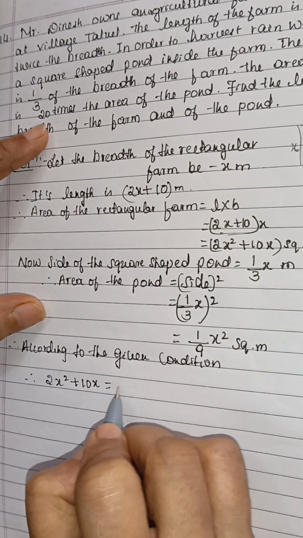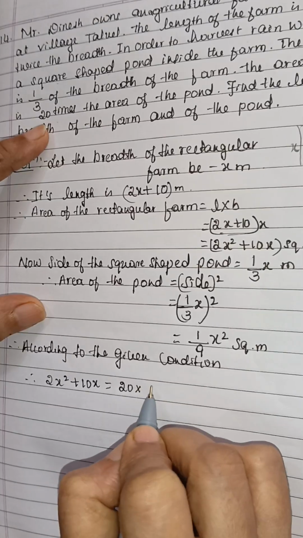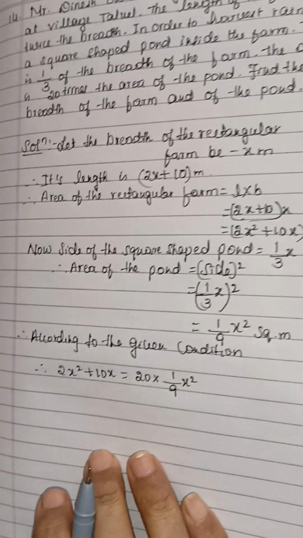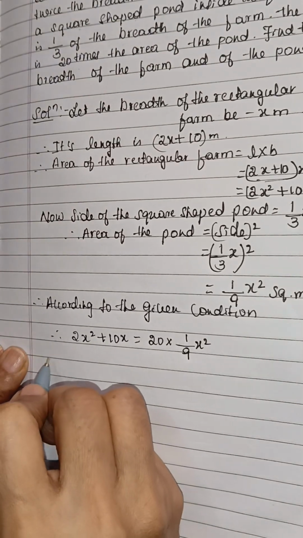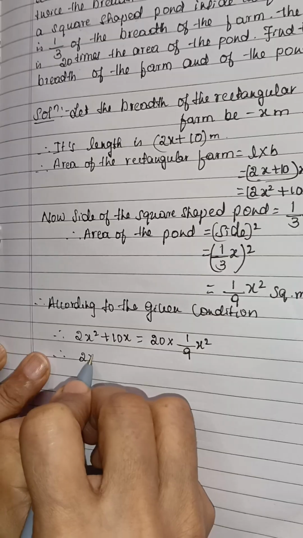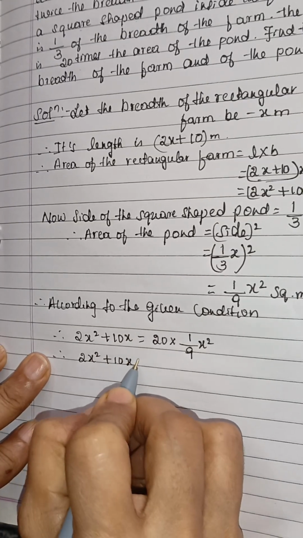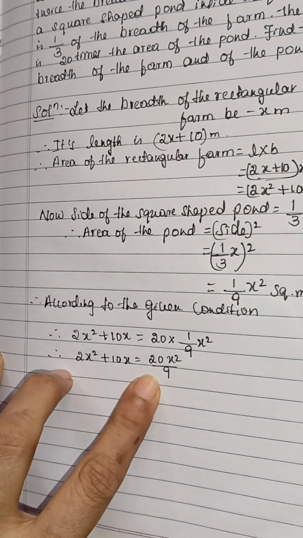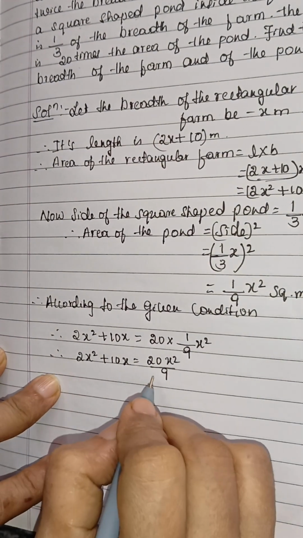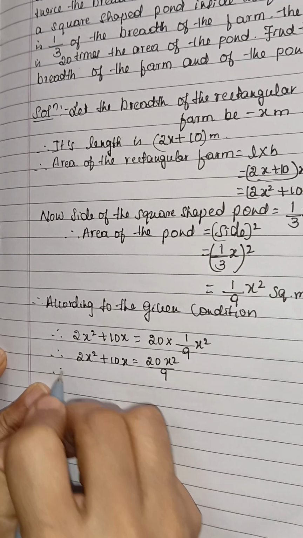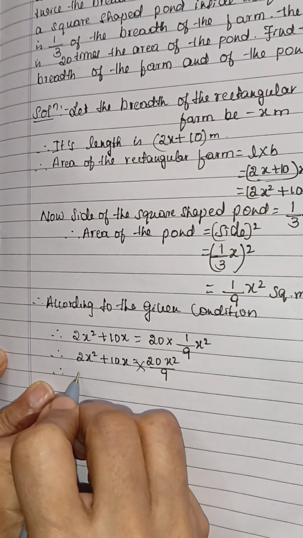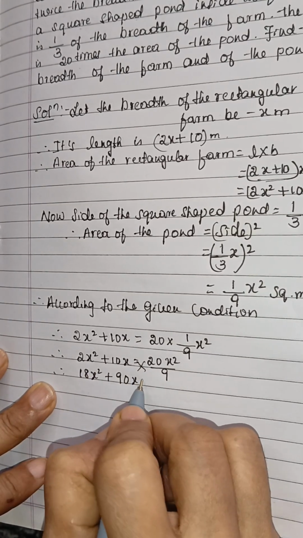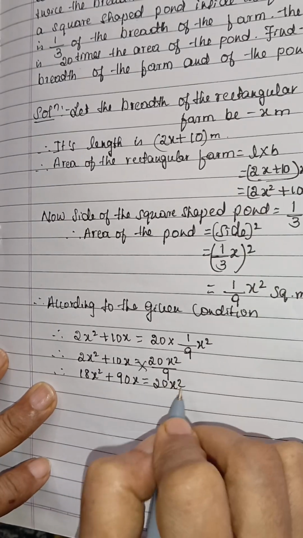What is the area of the pond? 1/9 x square, no? Therefore 2x square plus 10x equal to 20x square by 9, no? Now cross multiplication, 9 into this. 9 2s are 18x square plus 9 10s are 90x equal to 20x square.